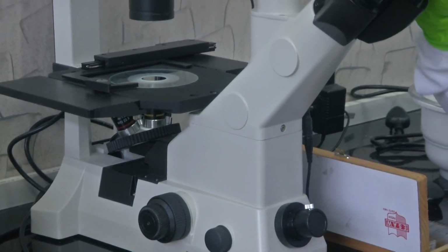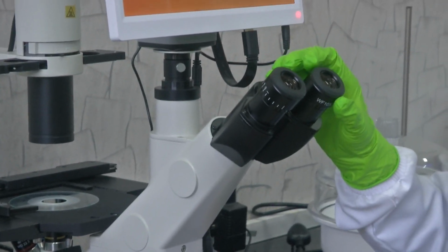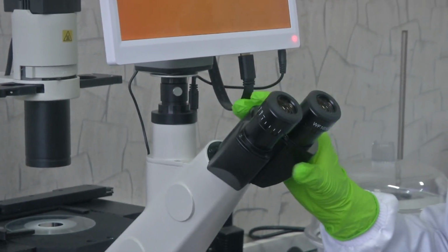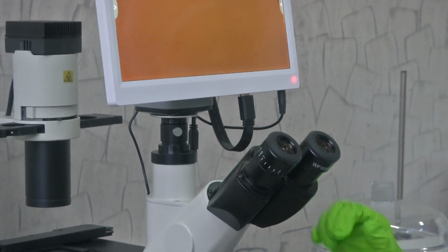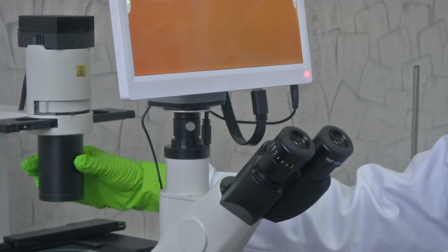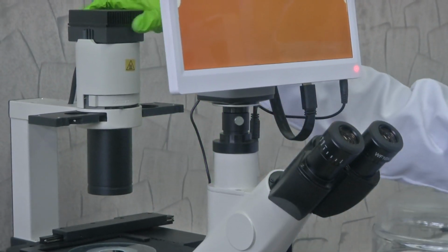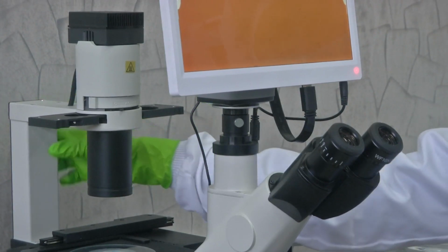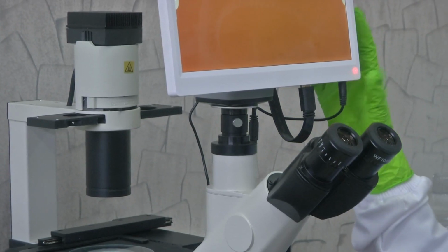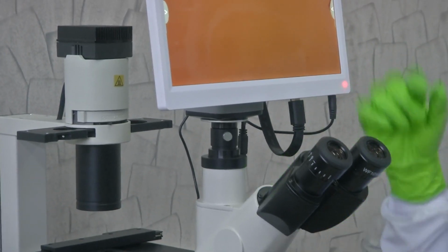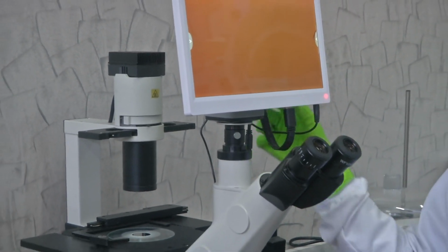Now there are two eyepieces, and each of these eyepieces, like the previous two, provides 10x magnification, which remains fixed and can be adjusted for proper view. And this is the light source, here which is housed, and this is the arm supporting the entire structure, and the display here, with the camera connected to the display via the USB port.